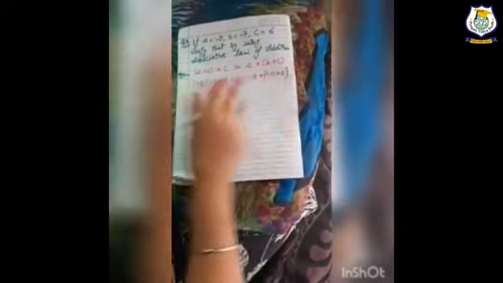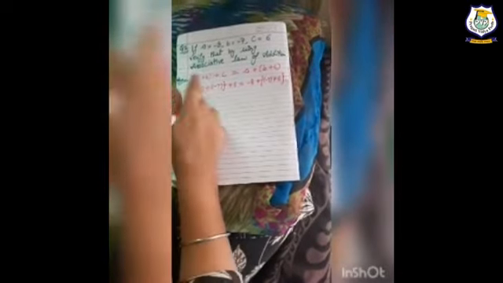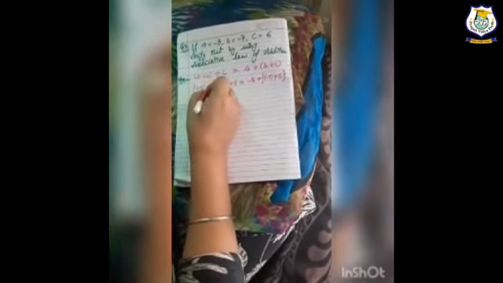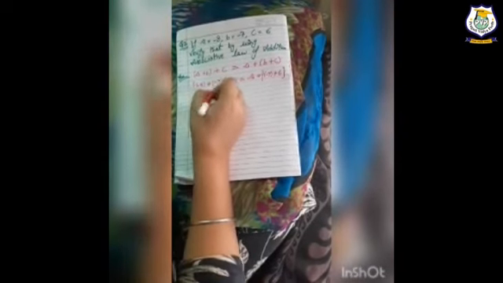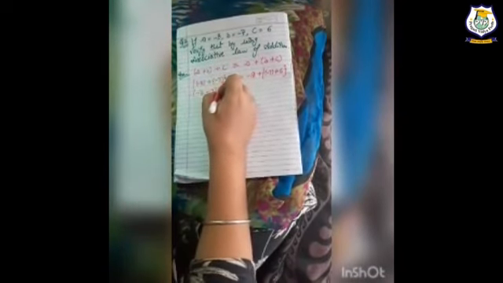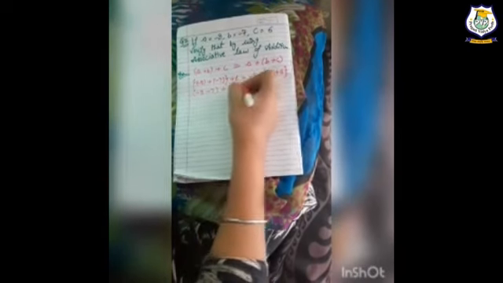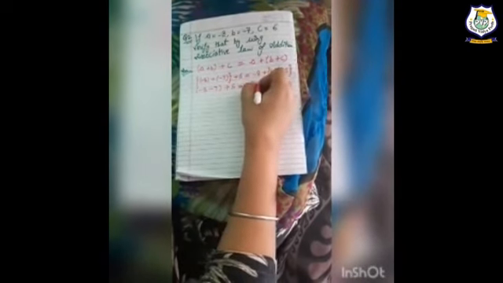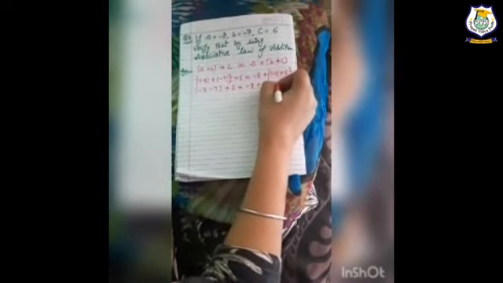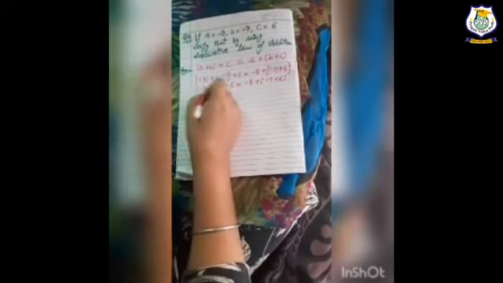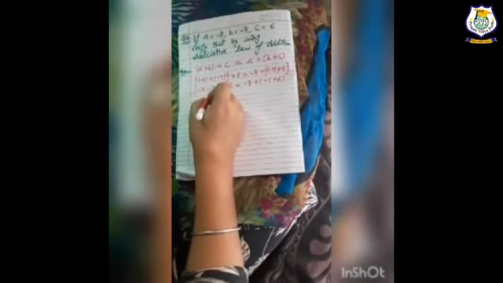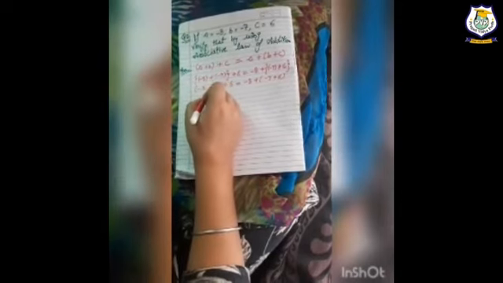Now we will put all the values and solve. Minus 8 plus minus 7, inside bracket, plus 6, which is equal to minus 8 plus (minus 7 plus 6). Minus 8 plus minus 7 becomes minus 15, because 8 plus 7 is 15 and we consider the minus sign.